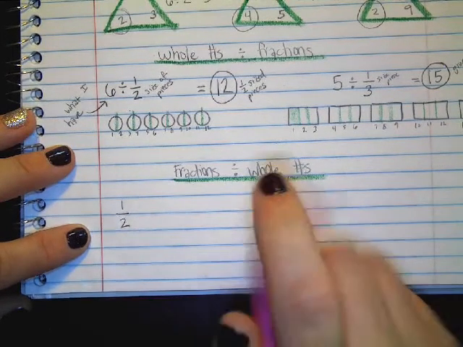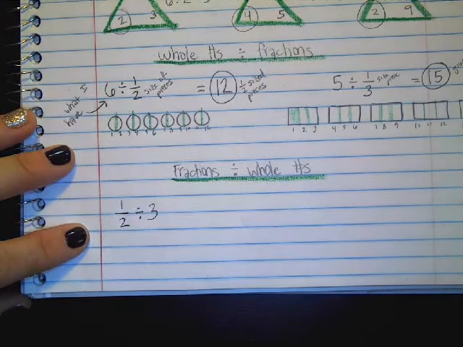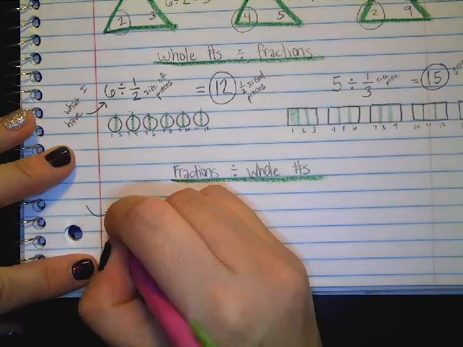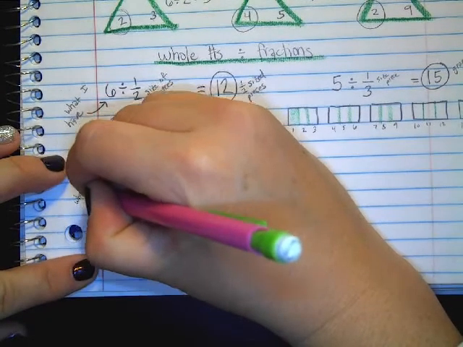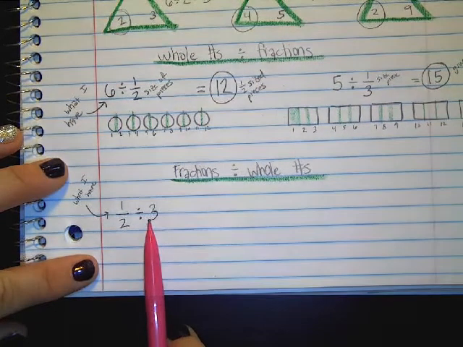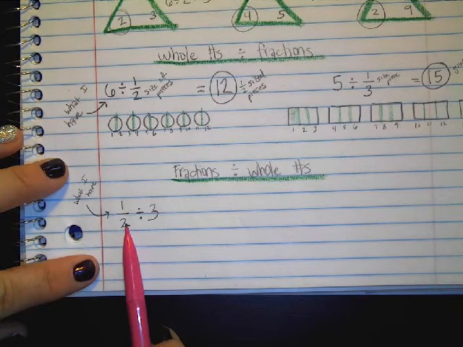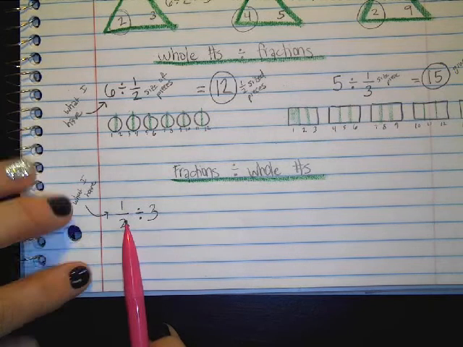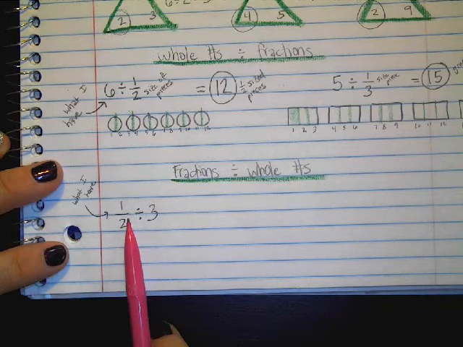So let's just write that the problem is 1/2, because there's a fraction, 1/2, and now I have to divide it by a whole number. We'll divide it by 3. So remember, the first number is always what you have. This is what I have. The second number is how many people I'm sharing it with, or how many want an equal size piece of whatever that was. So this is what I have, and this is how I'm breaking it up.